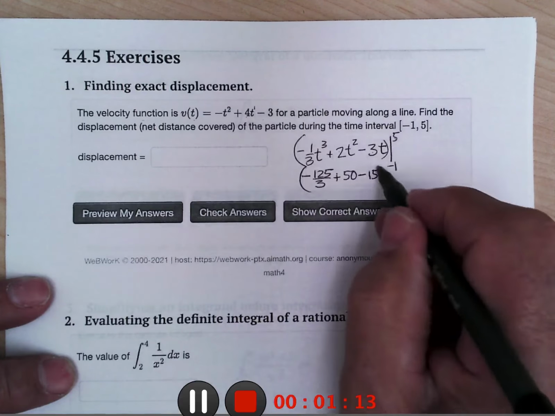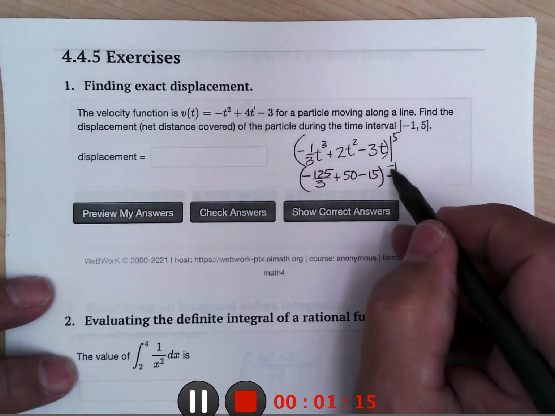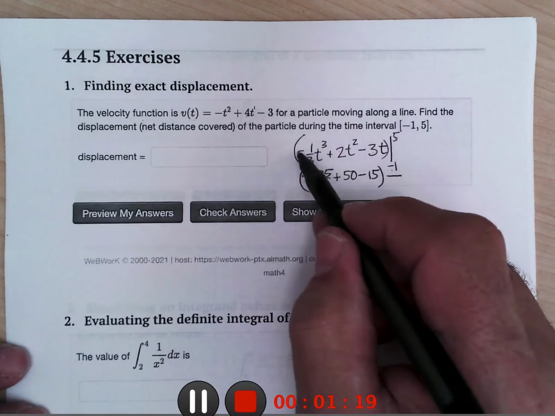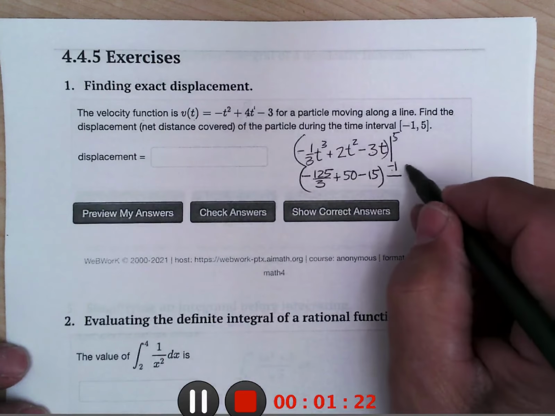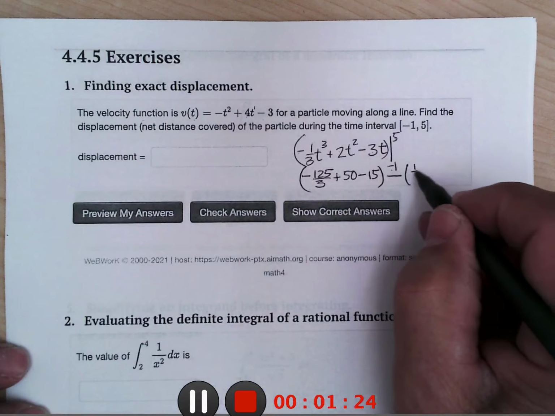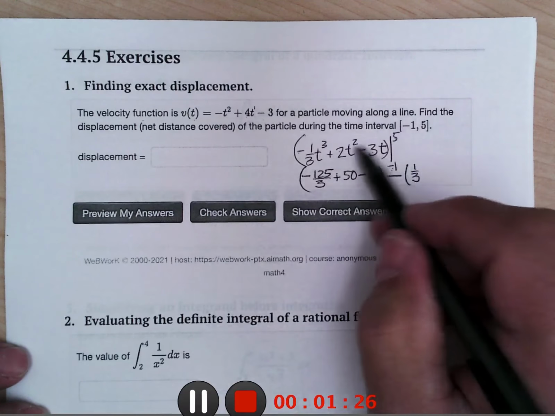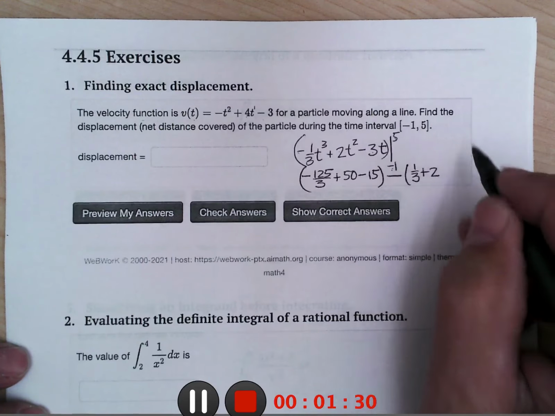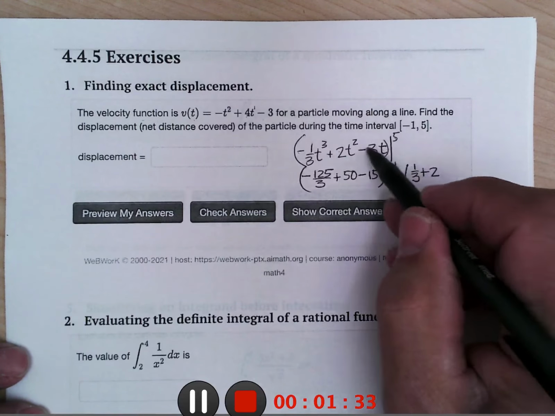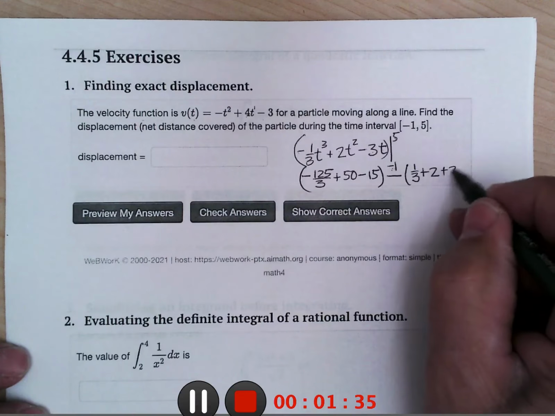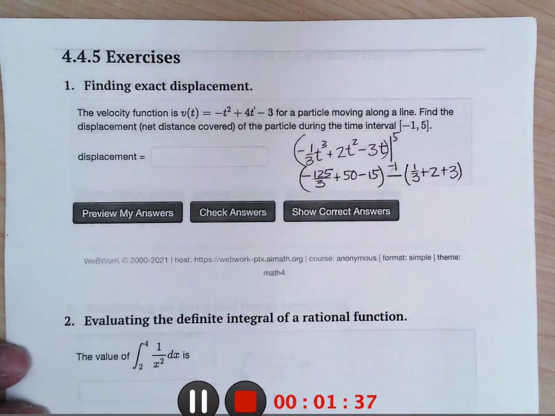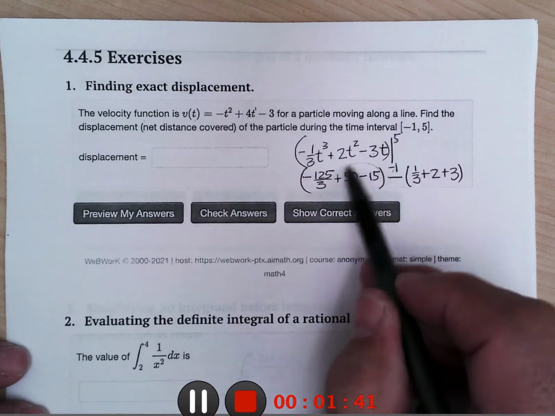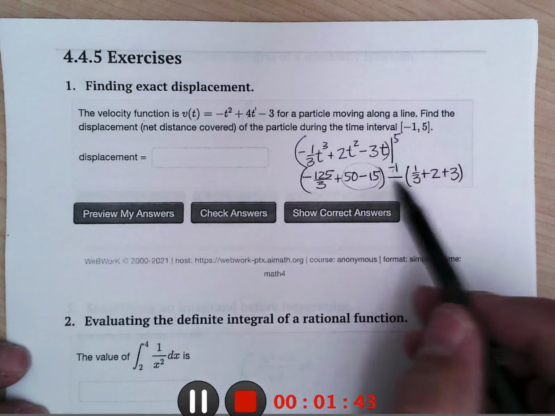Minus, now I put in -1 into all of this: -1 to the third is -1 times -1/3 is 1/3. -1 squared is 1 times 2 is 2. And -1 times -3 is 3. And I get, see, this would be 35 minus 5 would be 30.